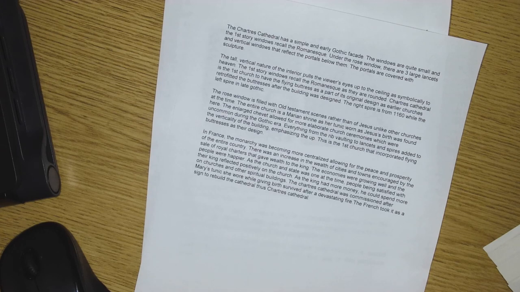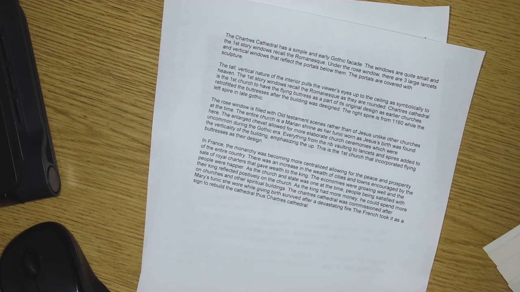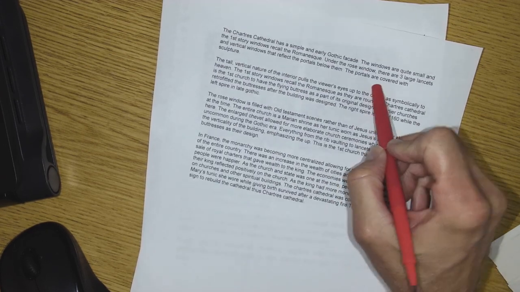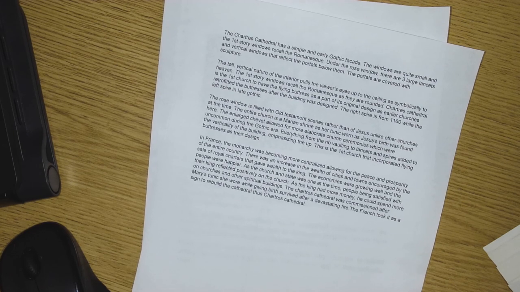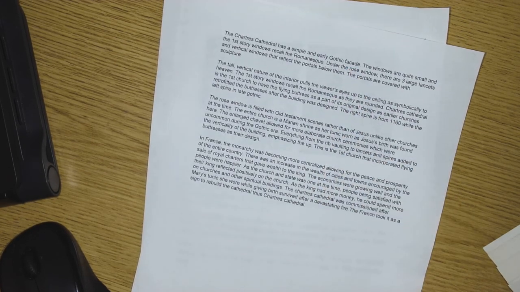Student says the Chartres Cathedral has a simple early Gothic facade. The windows are quite small, and the first story windows recall the Romanesque. Under the rose window, there are three large lancets and vertical windows that reflect the portals below them. The portals are covered with sculpture. This sounds like great visual evidence. I'm kind of excited about the fact that there's lancets and portals and rose window all in the first line. This student really knows their stuff about Gothic architecture.